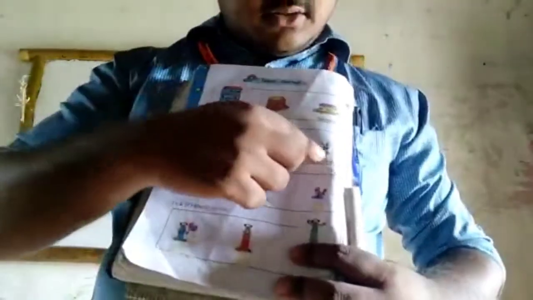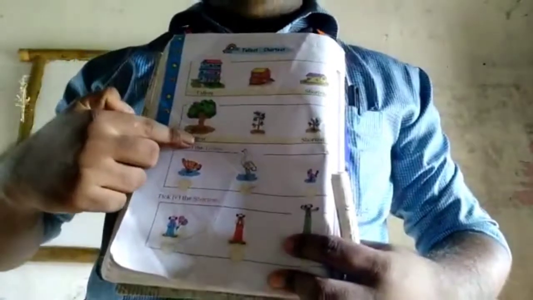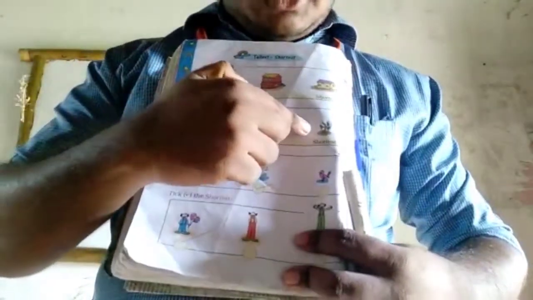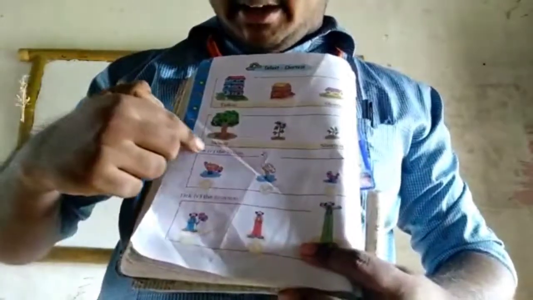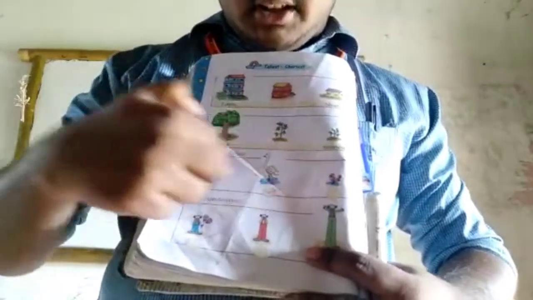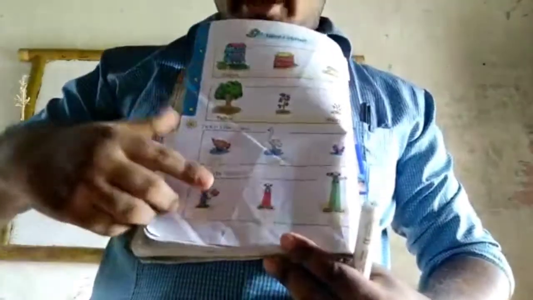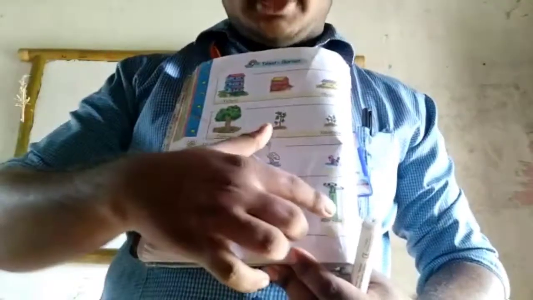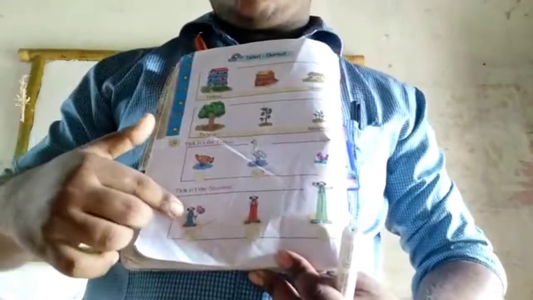Which one is the tallest tree between these three? This one. And which one is shortest? This one. Take the tallest object between these three: this one. And take the shortest: this one is the shortest object.